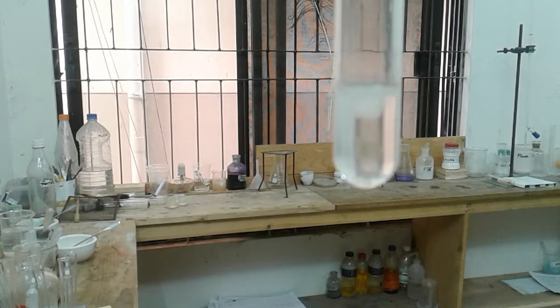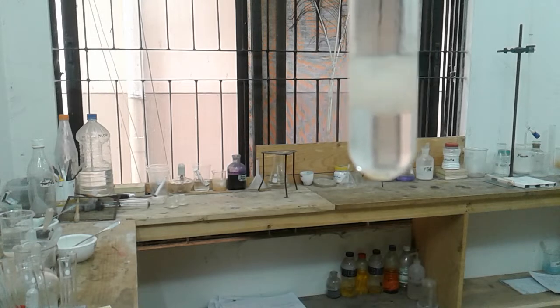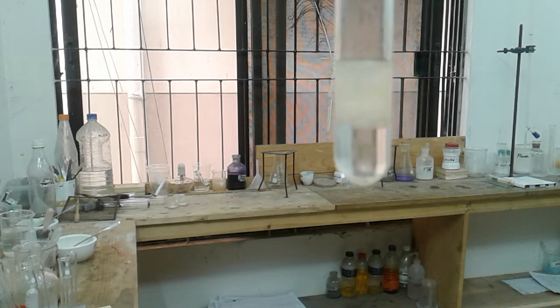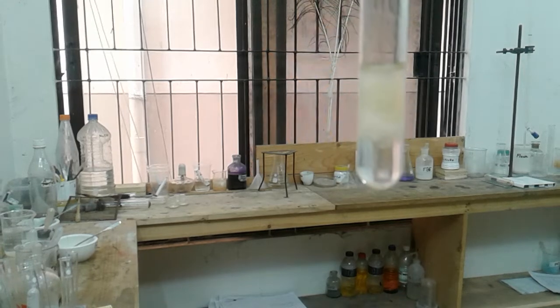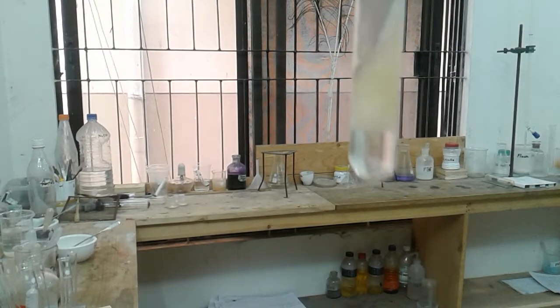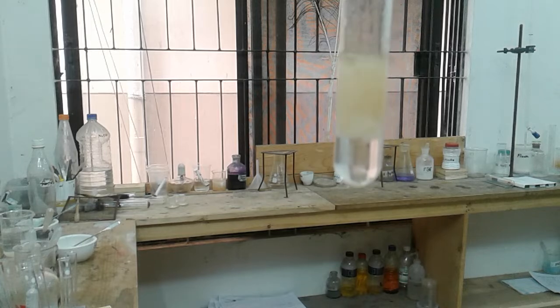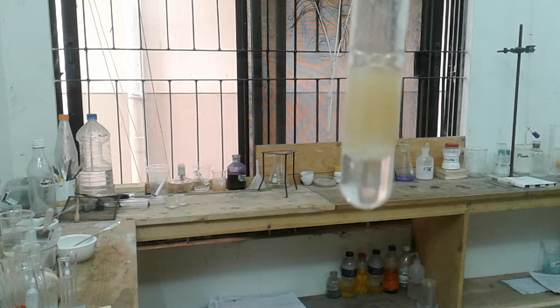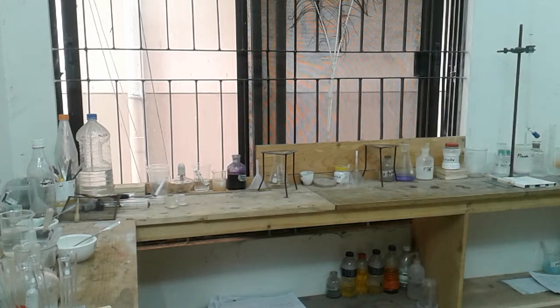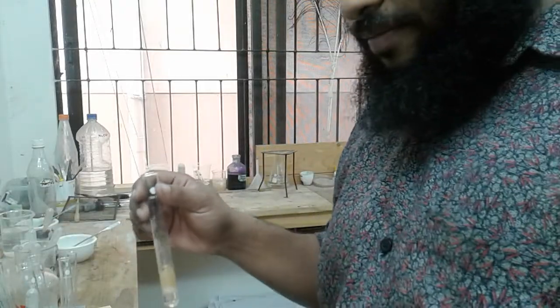So it seems to be a white precipitate, isn't it? Oh, it's turning brown rapidly. Yes, it is turning brown. Oh yes, it's turning brown. So first we have obtained a white precipitate, but which has immediately turned brown because it is exposed to air, isn't it? So what can it be?